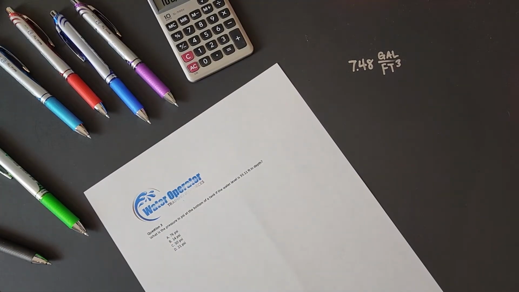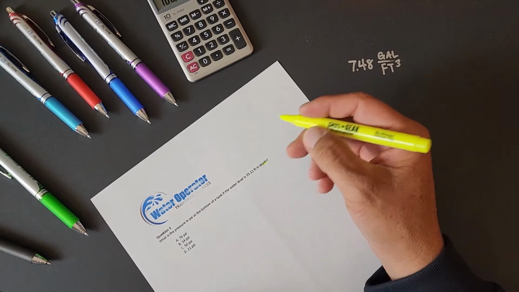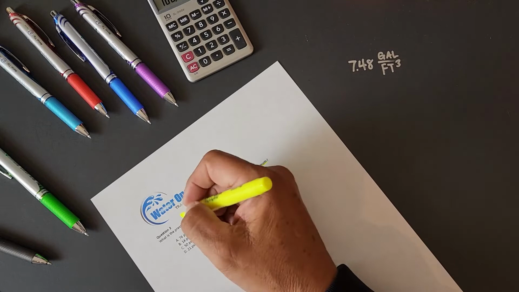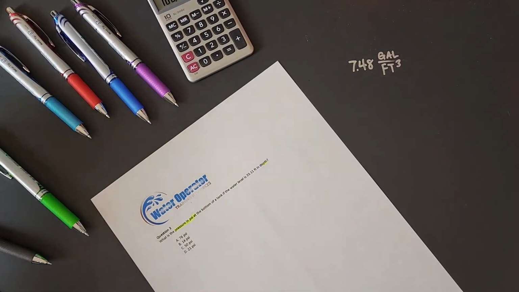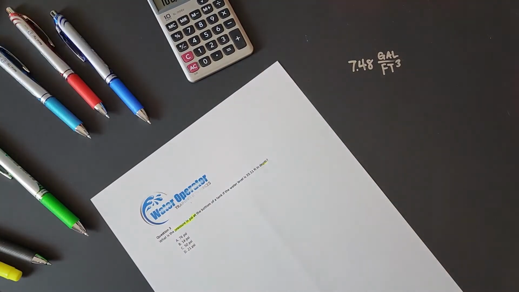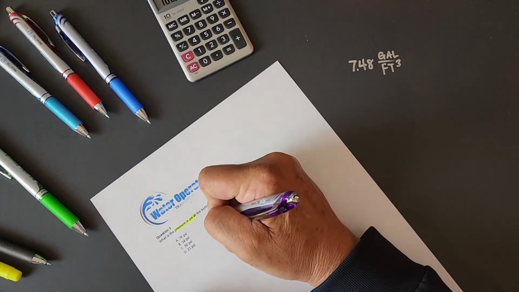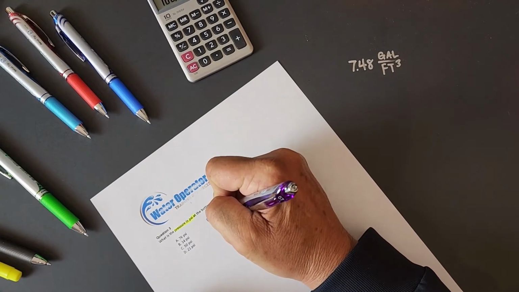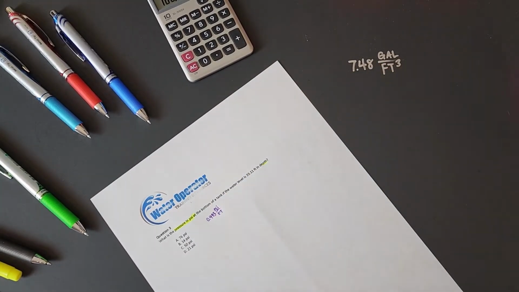Question number 3. What is the pressure in PSI at the bottom of a tank if the water level is 33.11 feet in depth? I like how they use depth. What is the pressure in PSI? That's what we're looking for. Now we know that there are 0.433 PSI per foot. How do we figure out how to get that?